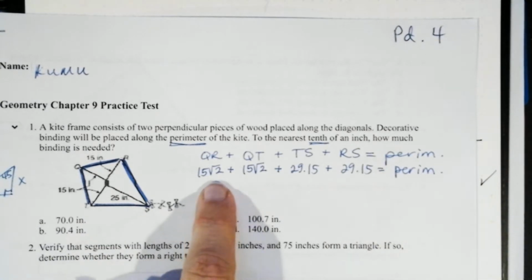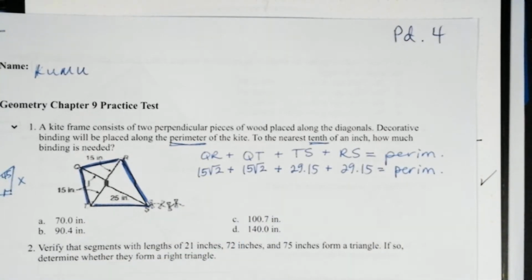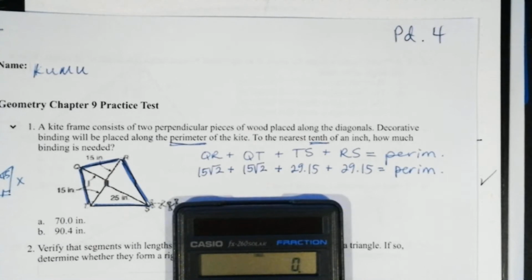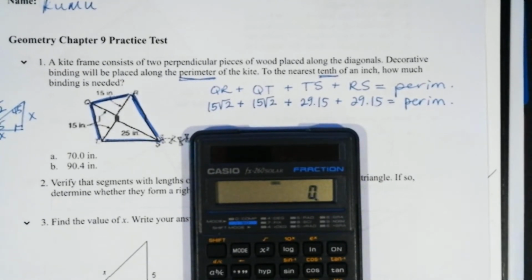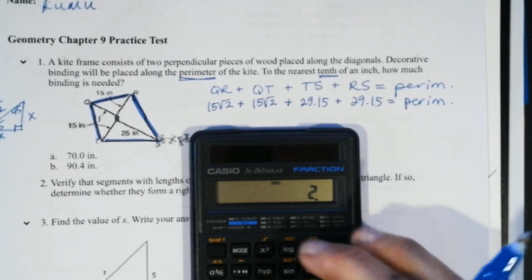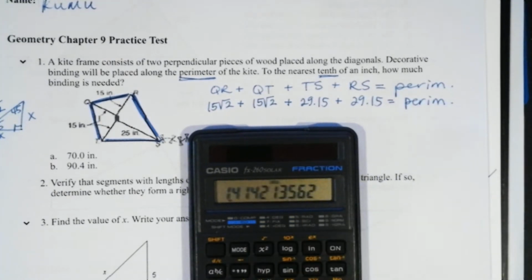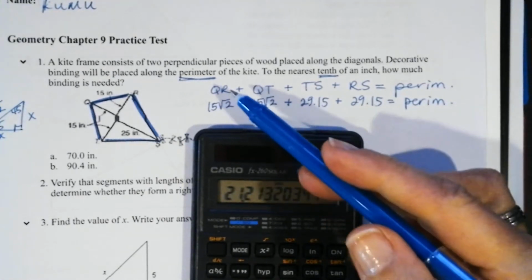Now, I have a root there. I know that that's equal to about 1.4, but I'll go ahead and use my calculator at this point to add them together and see what I get. So I do 2, and then I push the square root button, and I'm going to do times 15, and that'll be QR.